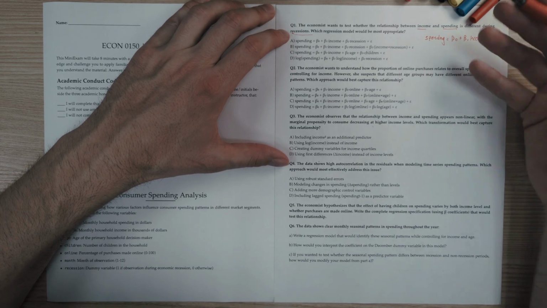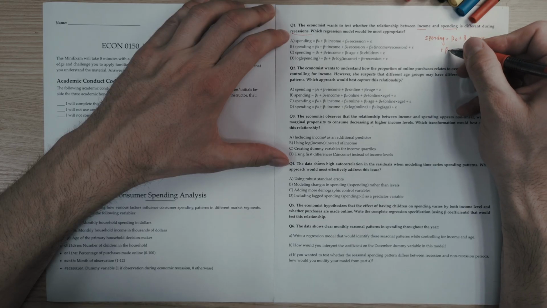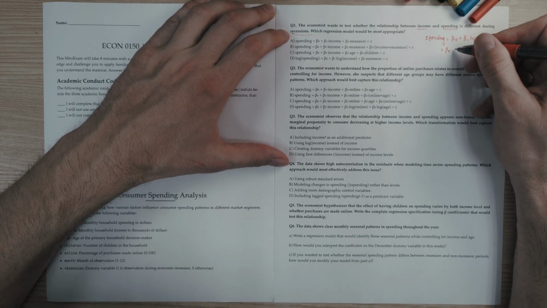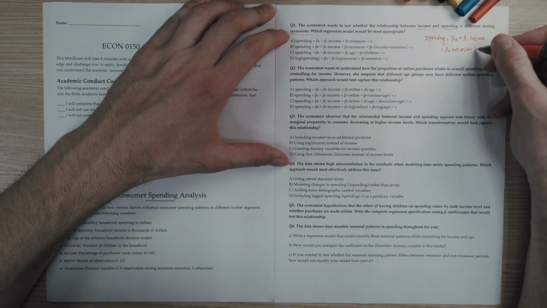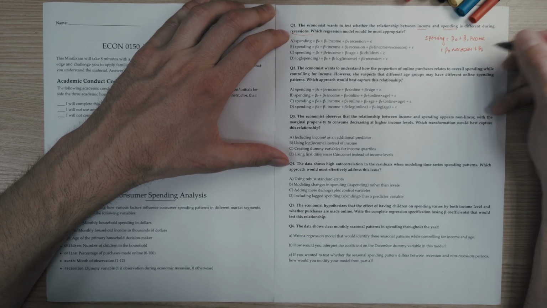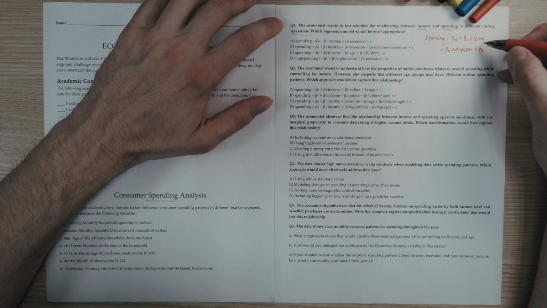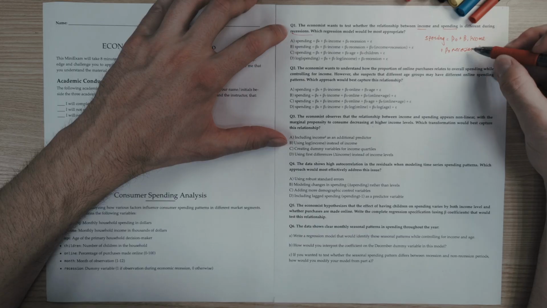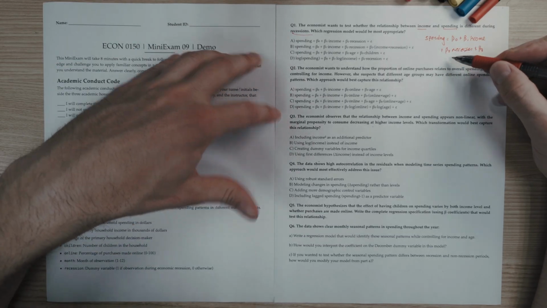So one thing I could do is include just another variable here. So we could call this recession. And then with a beta 3, we would want some interaction between income and recession. So this gives us a different intercept term for periods with recessions.